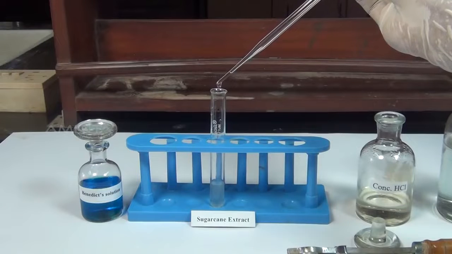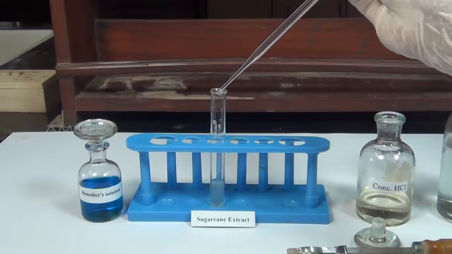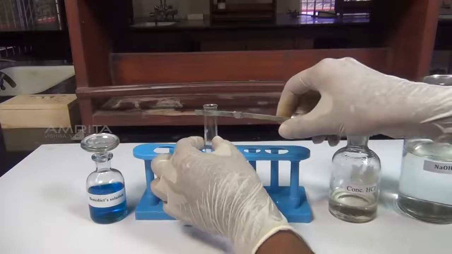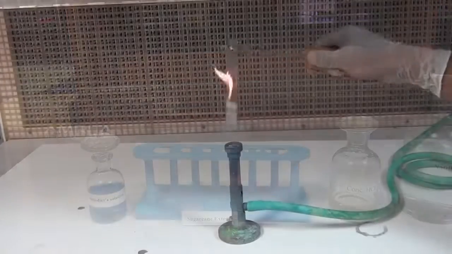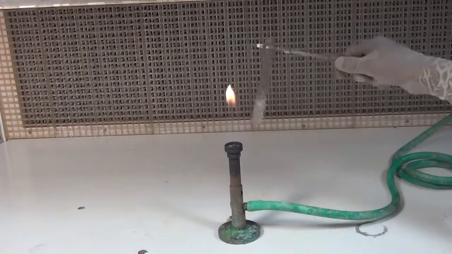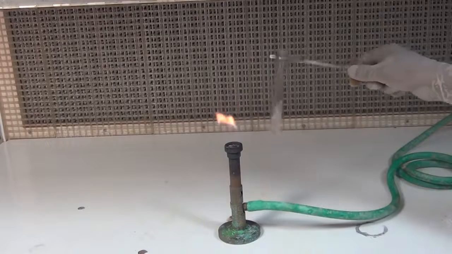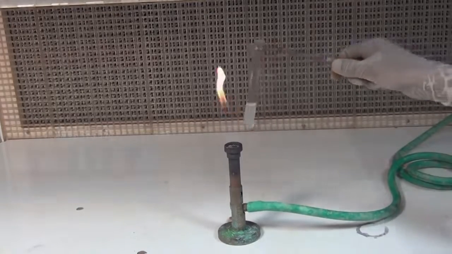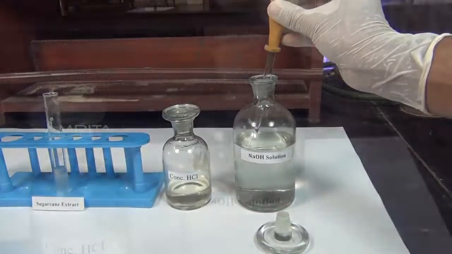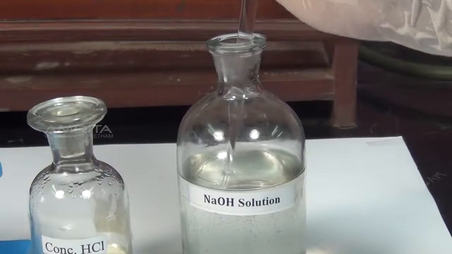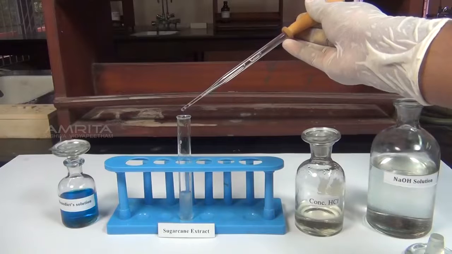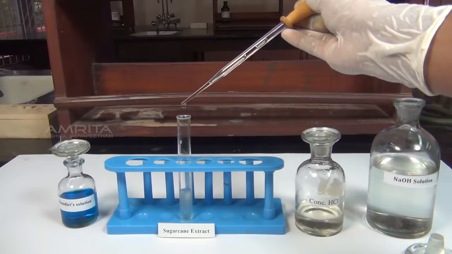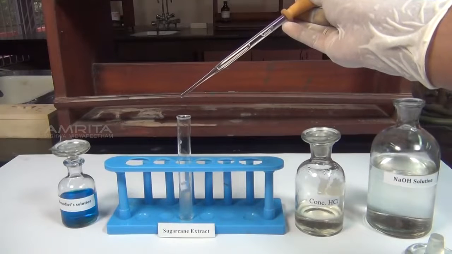Add 2 to 3 drops of concentrated hydrochloric acid to the test tube containing sugarcane extract. Boil the sample over a burner for 2 minutes, holding the test tube firmly with the test tube holder. This hydrolyzes sucrose into glucose and fructose. Using a dropper, take a small quantity of sodium hydroxide solution. Add a few drops of sodium hydroxide solution to the test tube to make the solution alkaline.